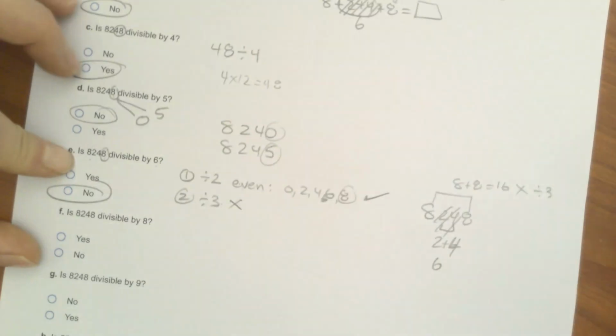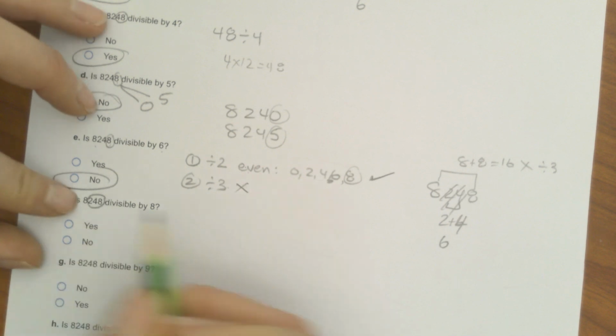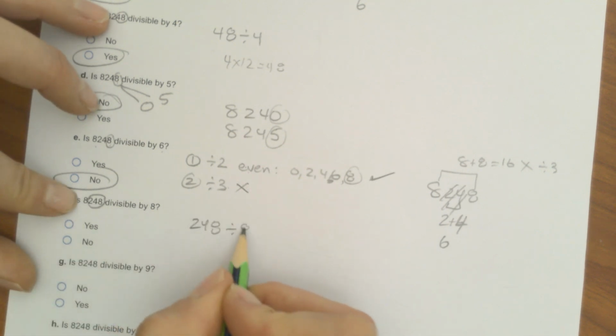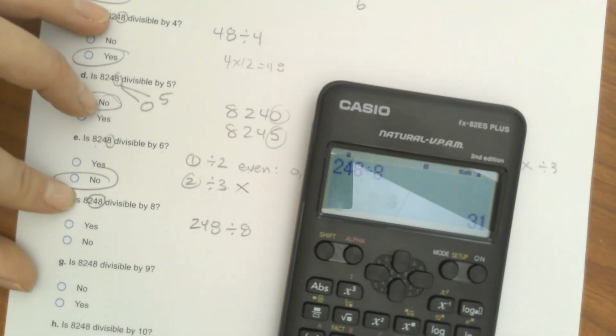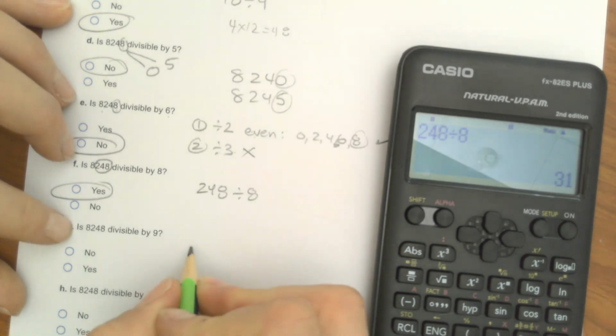Divisible by 8, we have to look at the last 3 digits, and we say, is that divisible by 8? So I can just go like this, the last 3 digits. Yep, it is. Is it divisible by 9? I have to add up all the digits and see if it's divisible by 9.